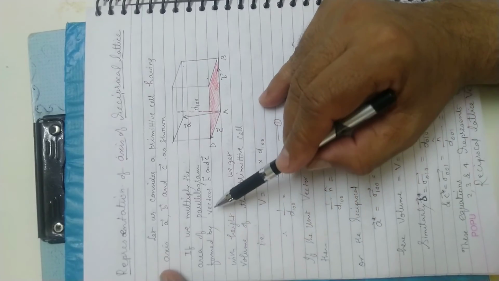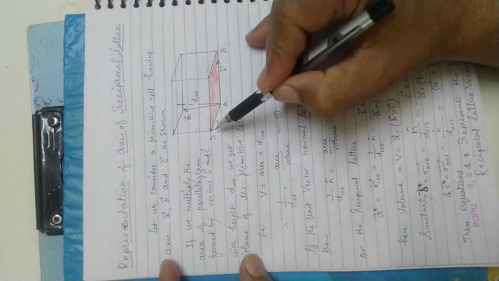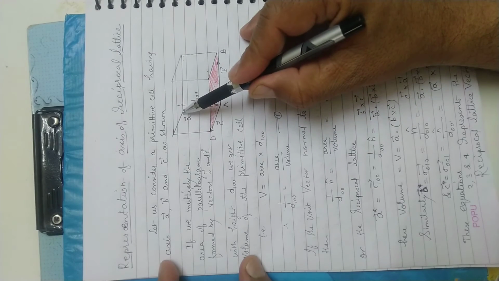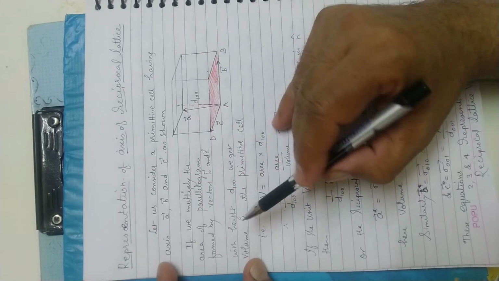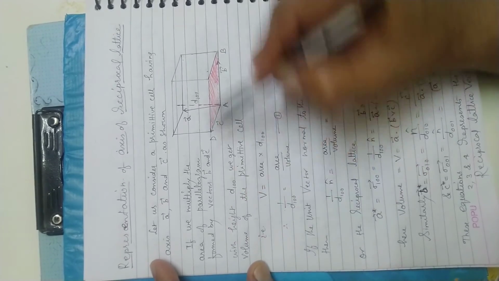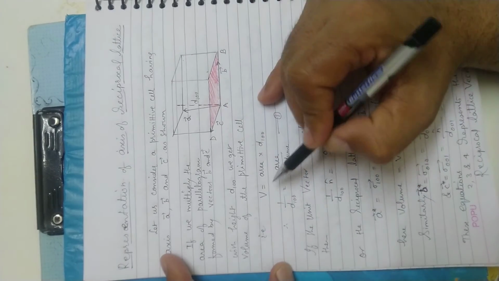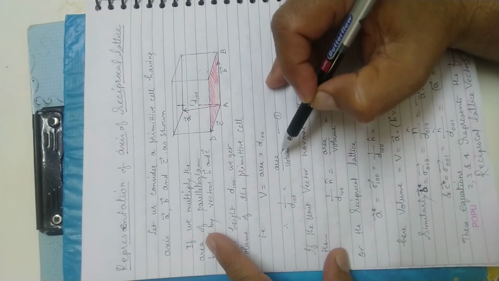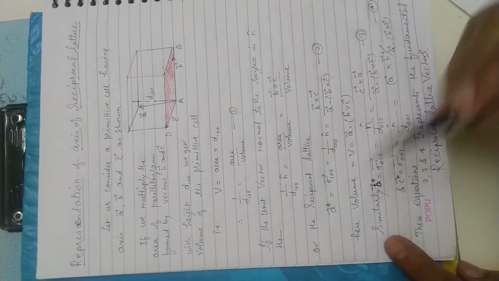If we multiply the area of the parallelogram formed by vectors B and C, where B and C form the base and this is the vector A, and the normal direction is d100, with the height of the parallelepiped or three-dimensional primitive cell, then volume is area into the vertical, that is the normal. So 1 upon d100 I will get as area upon volume. Simple formula it is for you.